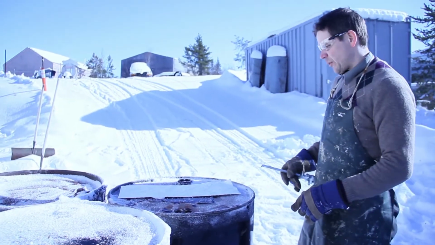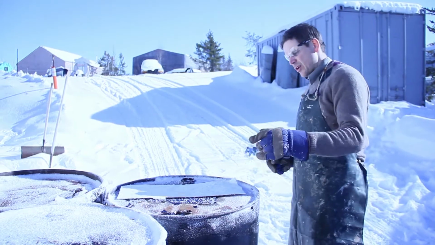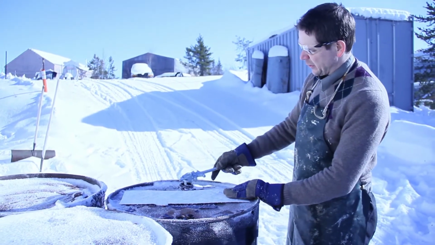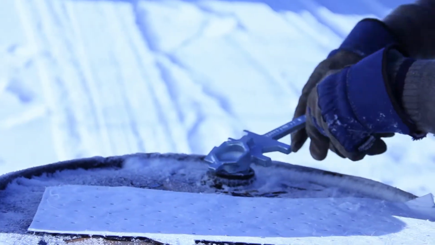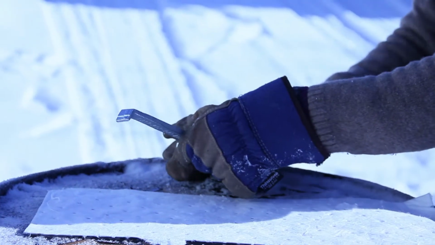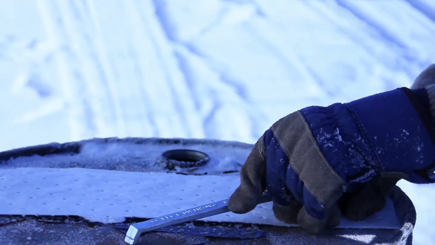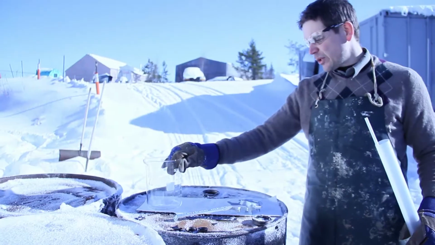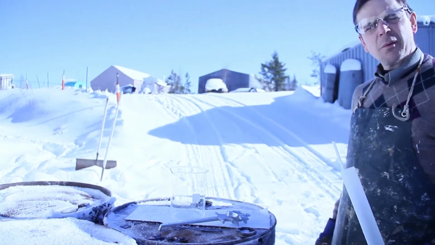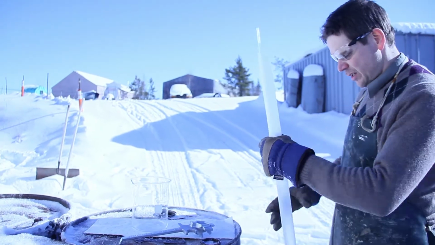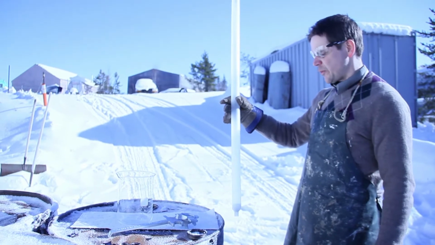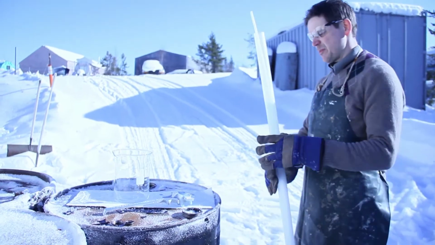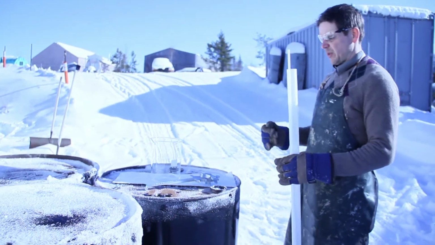And so once you've got that one open and the drum's no longer under pressure, you can open the bigger bung. Now what we're going to do is we're going to sample the drum to see what's inside of it, and we'll use a sampling tube. If you don't have one of these or any way of sampling the full depth of the drum, you can get a stick or something to put in there.